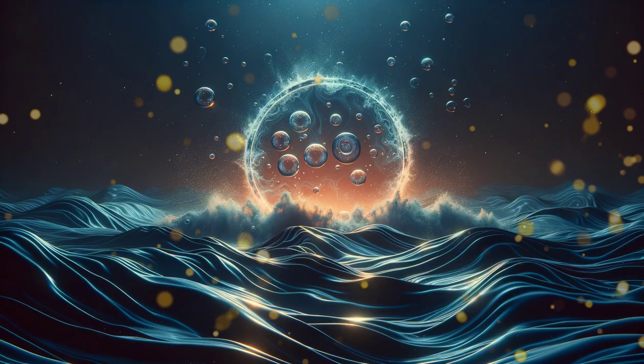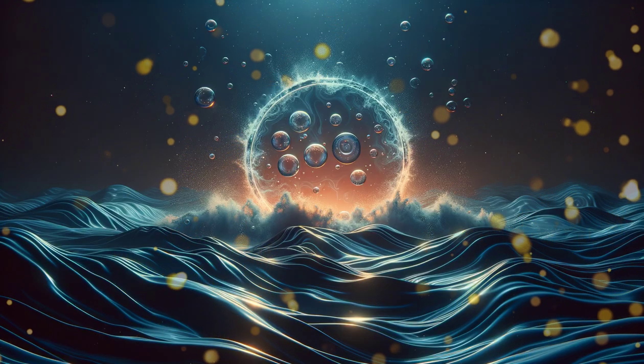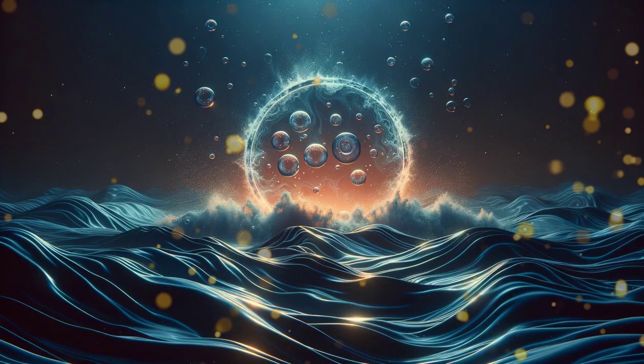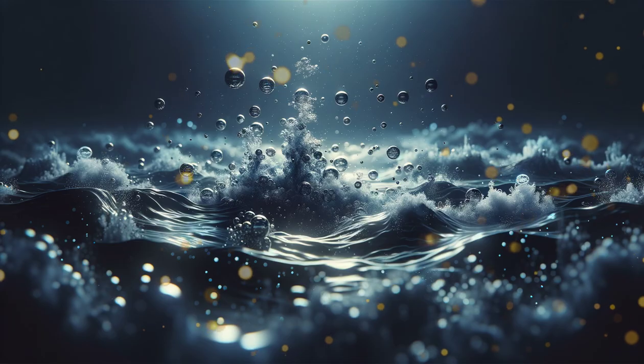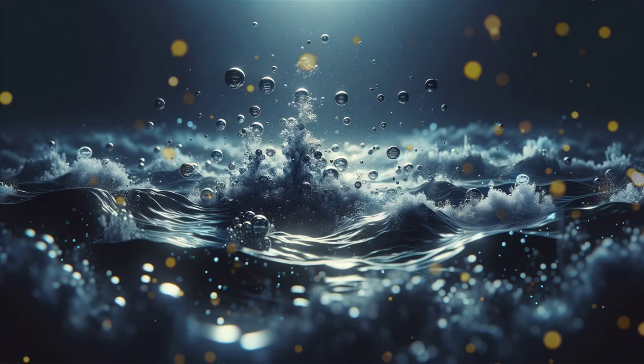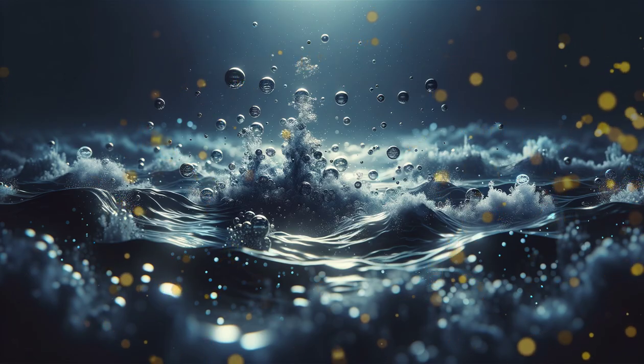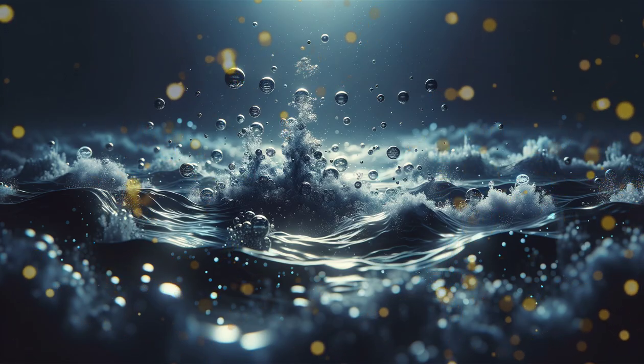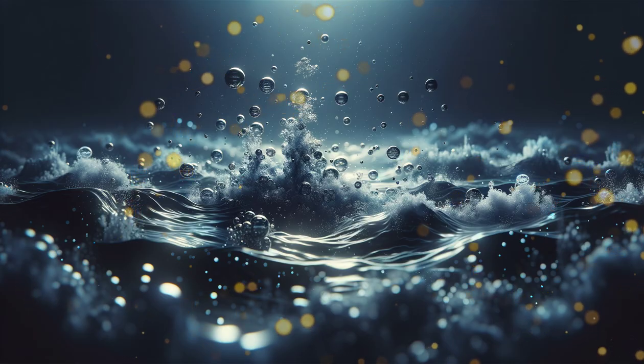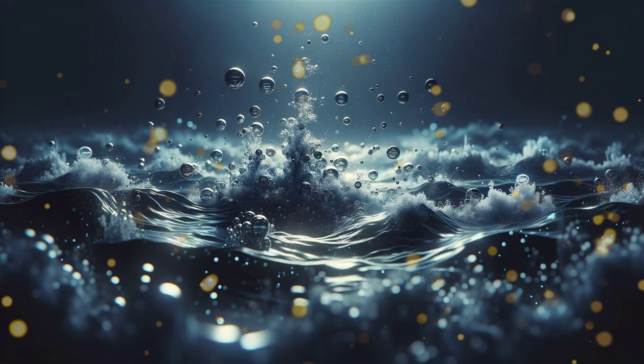Enzymes, the catalysts of life, rely on water to function efficiently, as they often require a specific hydration environment to maintain their structure and activity. Without water, these vital processes would come to a halt, stifling the progression of life.